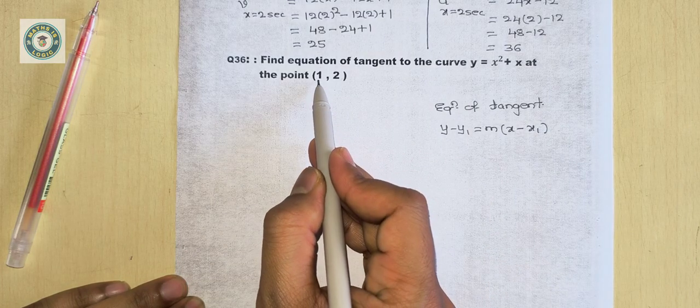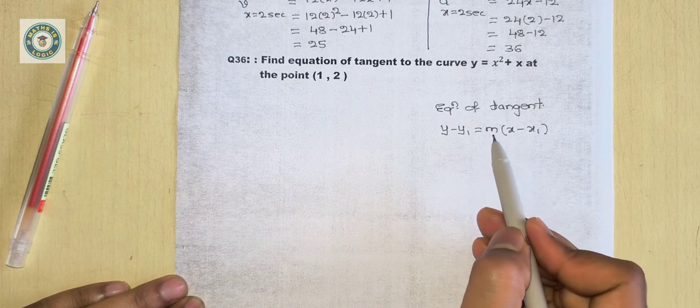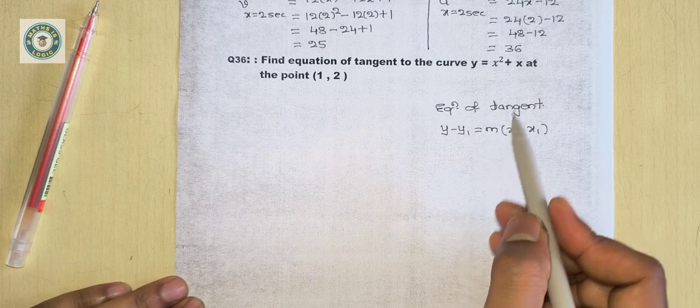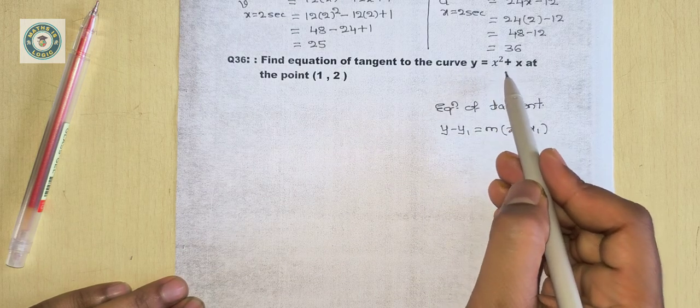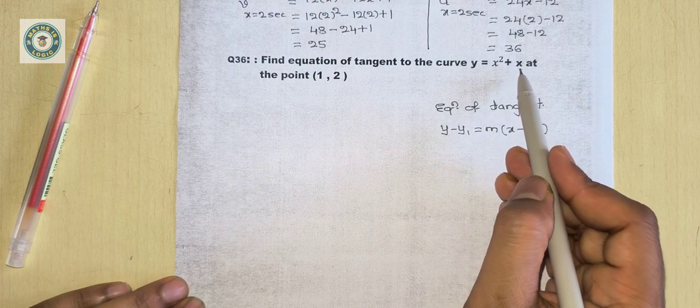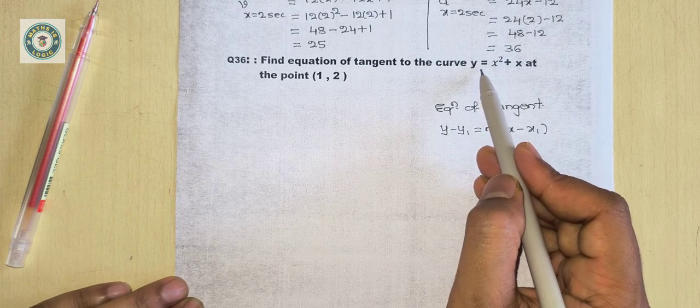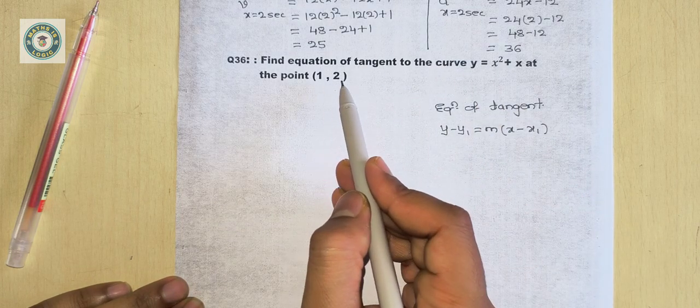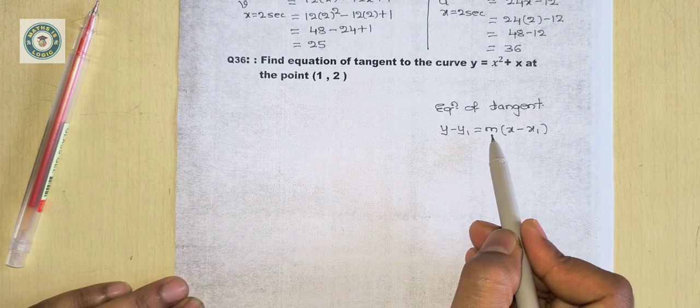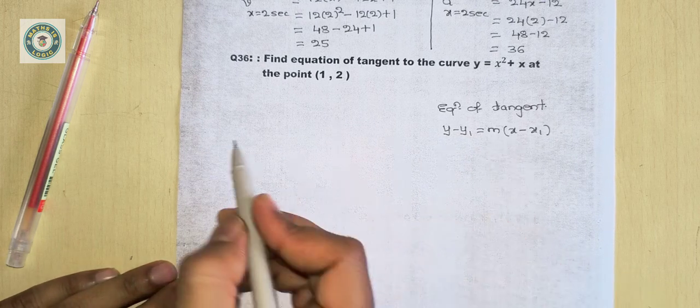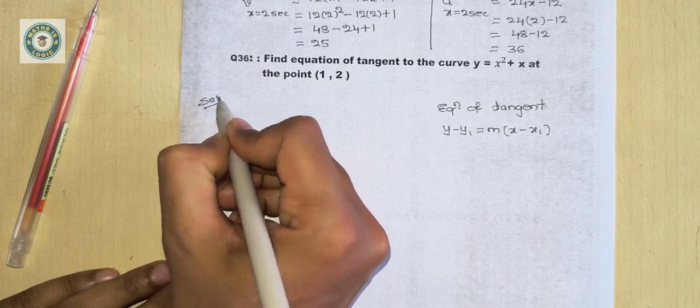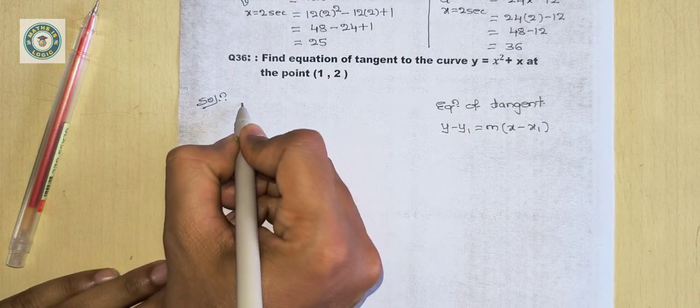Here x1 and y1 are already given, but which value is not given? Slope m. How to find this slope? Using this function, first we need to find the value of dy by dx. After that, if we substitute 1 comma 2, we will get the slope of the tangent. Therefore in the solution, first we need to find the slope of the tangent.